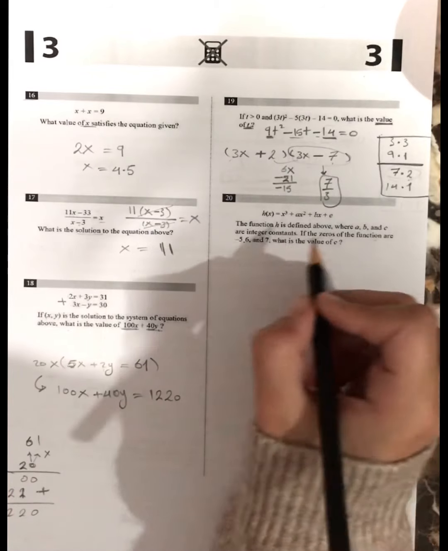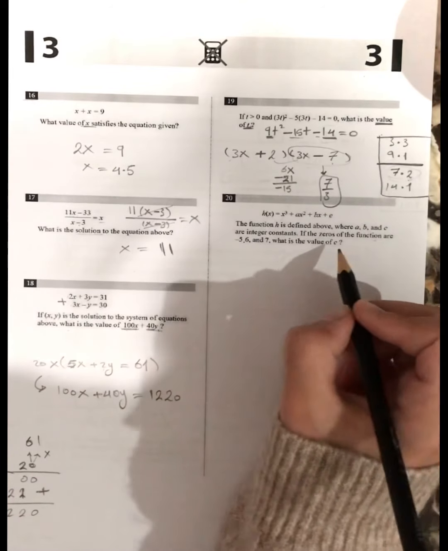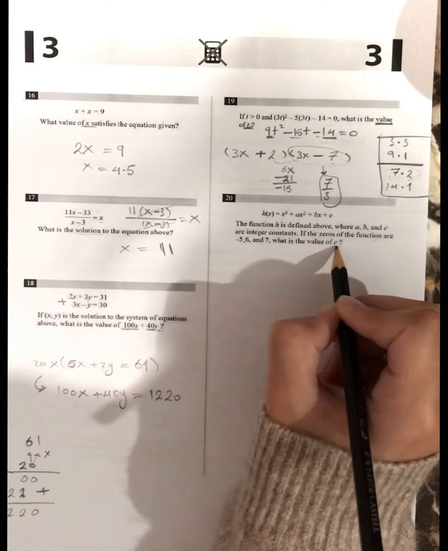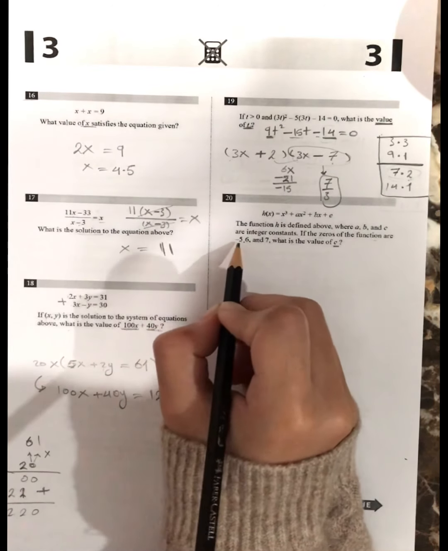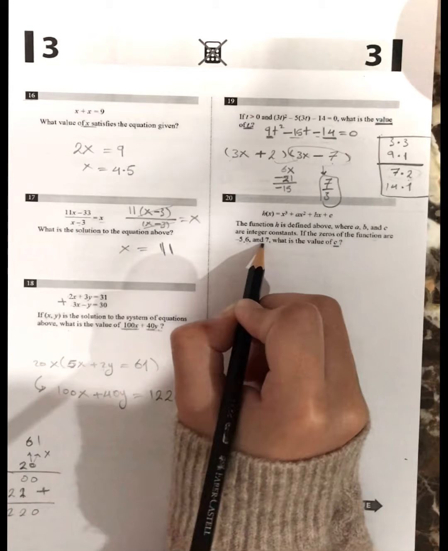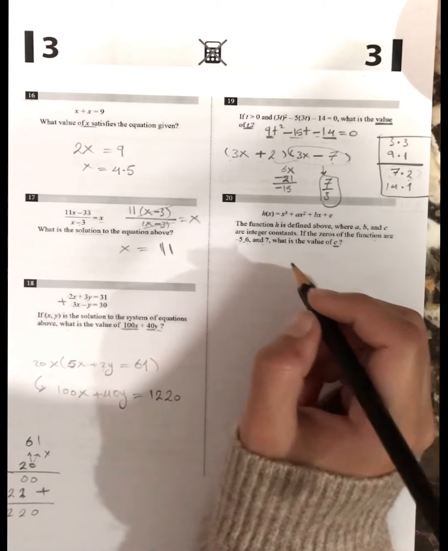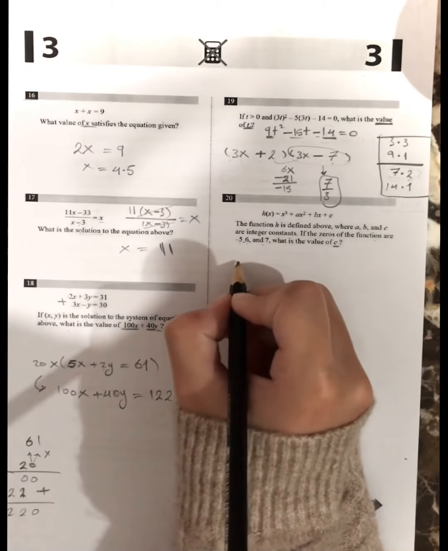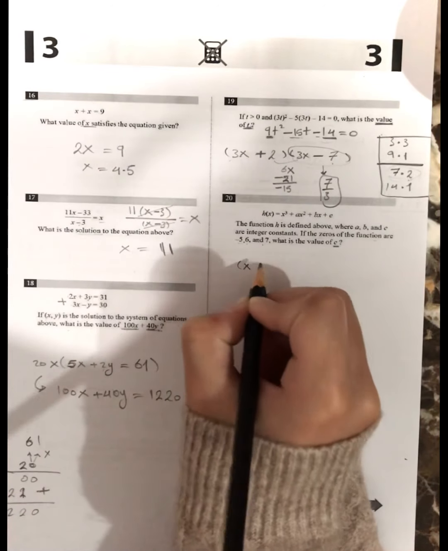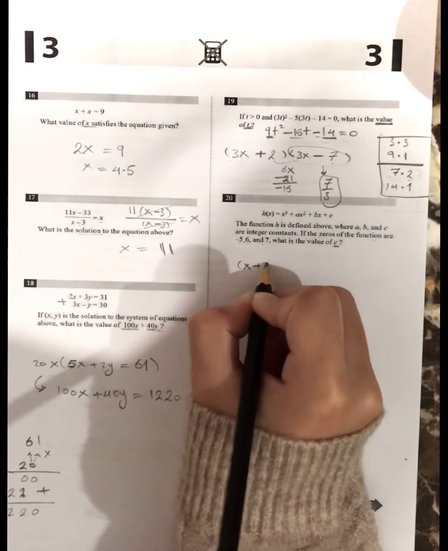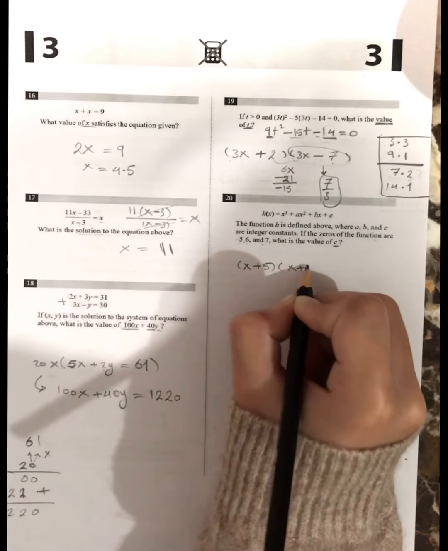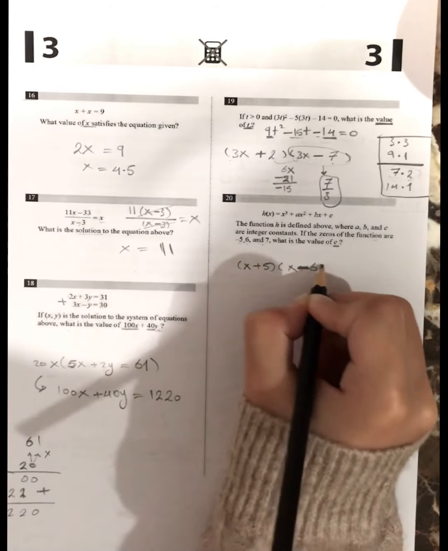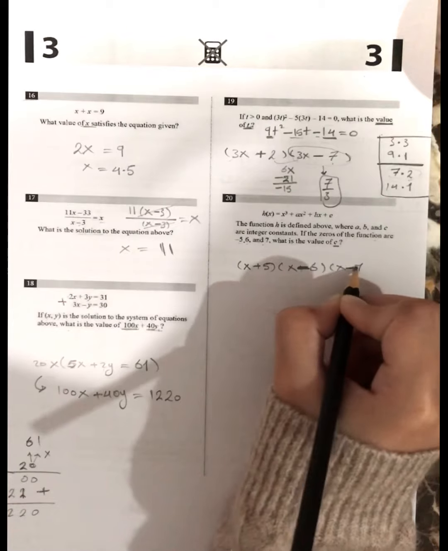Question 20, and our last question says that he wants the value of c, and that our zeros are negative 5, 6, and 7. So what is the meaning of those zeros? This means that we have three brackets: x plus 5, x minus 6, and x minus 7.